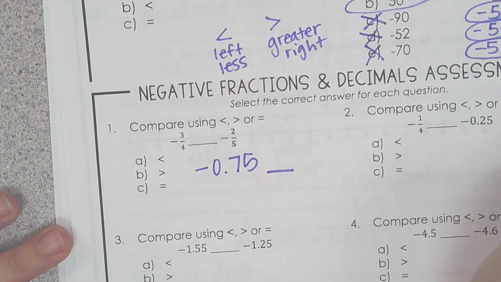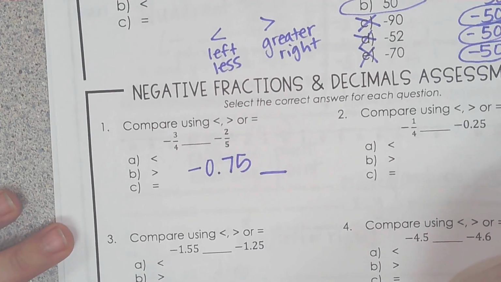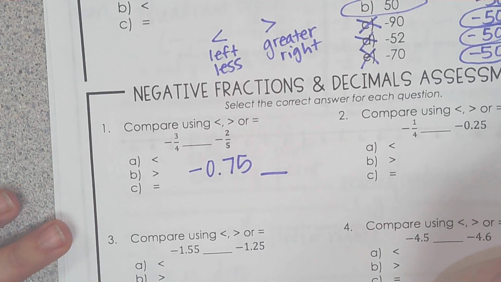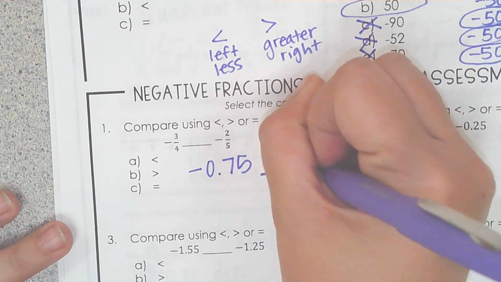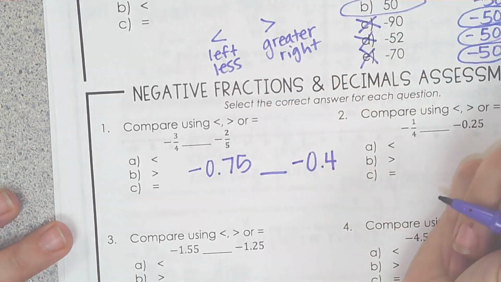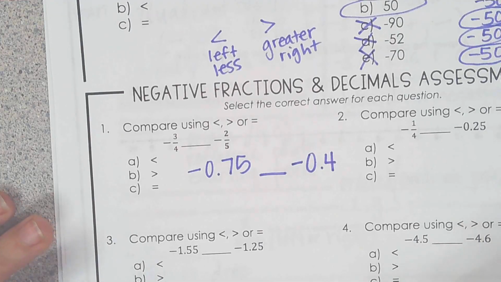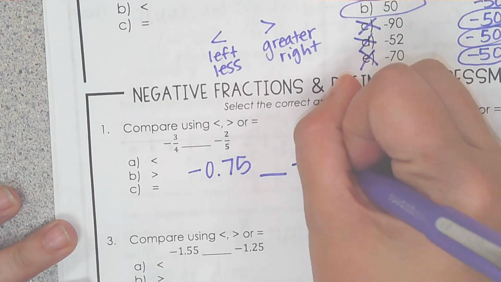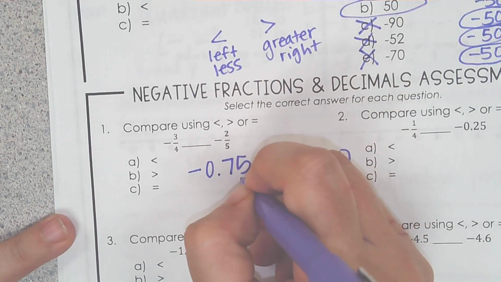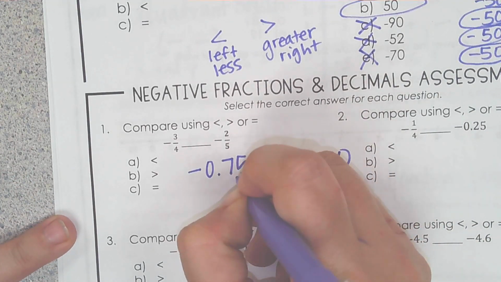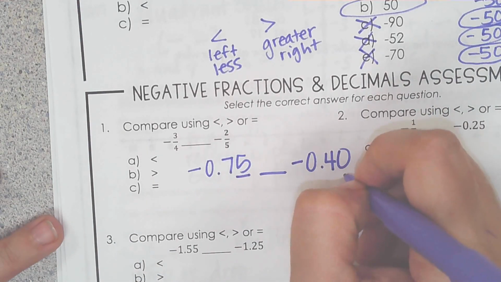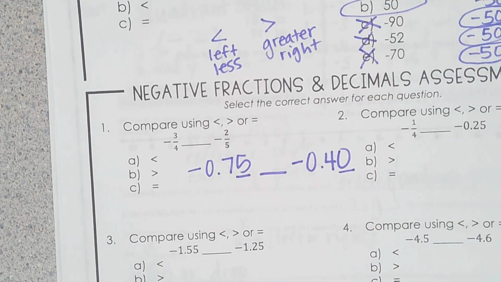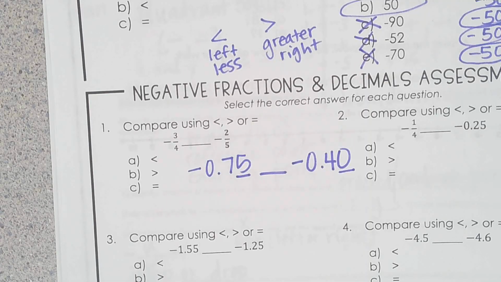And then it's asking you to compare it to negative 2/5, and what's negative 2/5 going to be? Negative 0.40. Because negative 75 hundredths goes to the hundredths place, so we need to make it go to the same place. Got it?